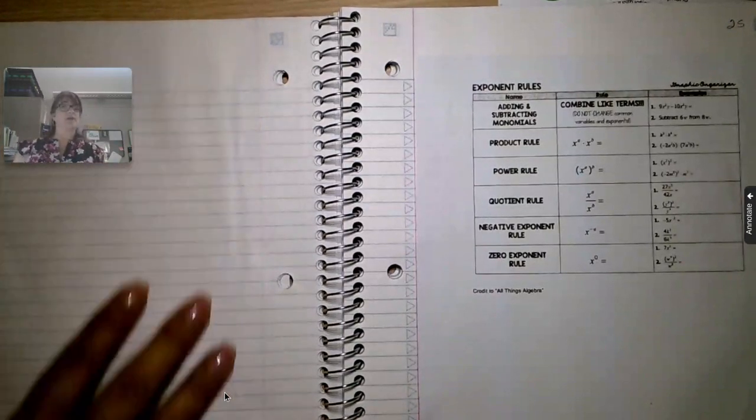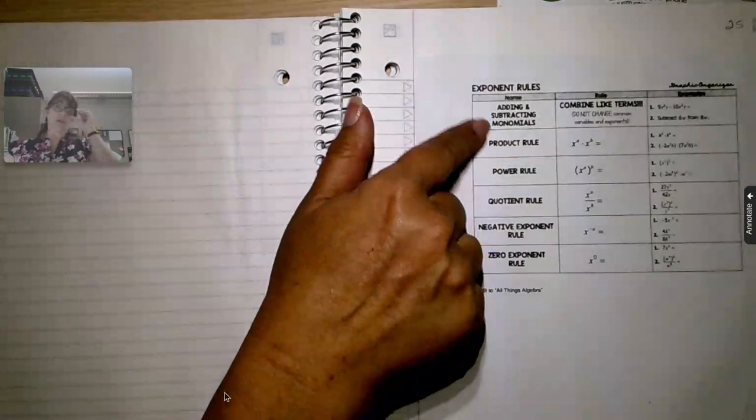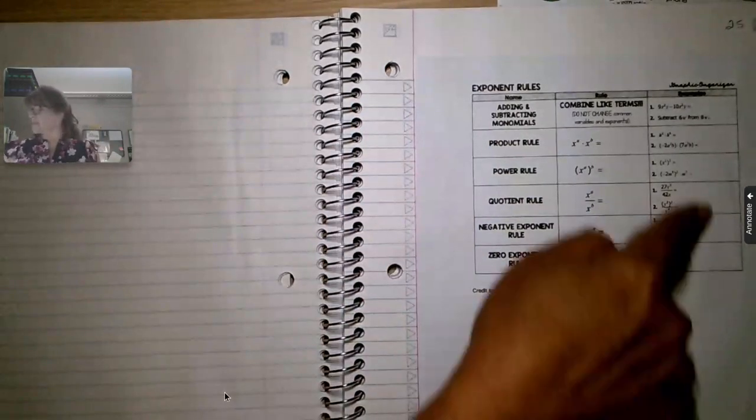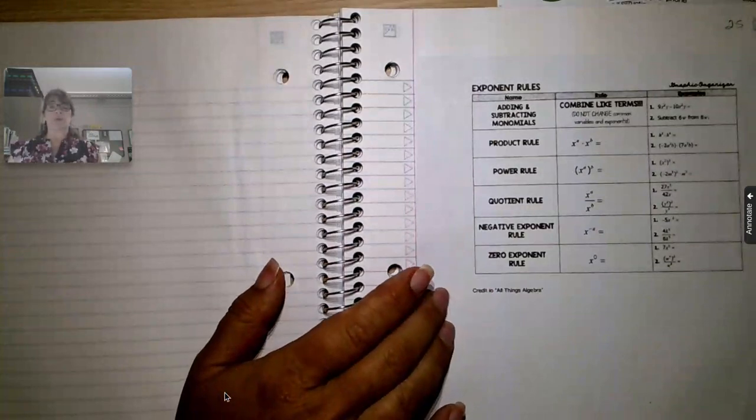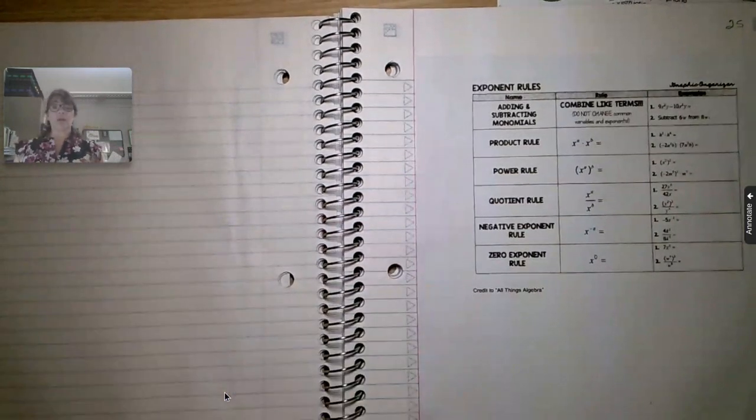One more blank page. This will probably be some review problems that we do in class right here. And right here is a graphic organizer. This is the last page of this chapter that summarizes our exponent rules. It's nice to have them all in one spot. So that is the entire chapter. Put in those pages, you're all set up.